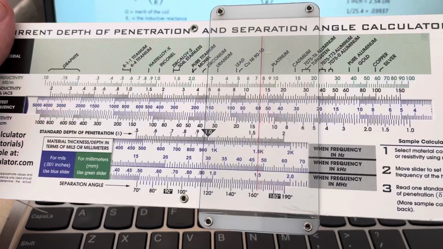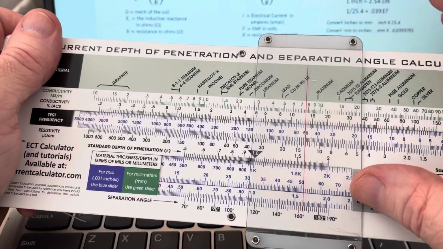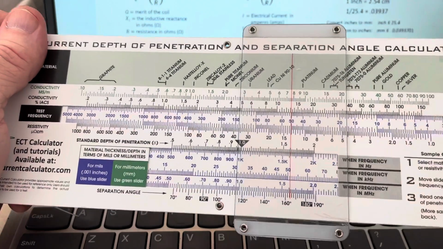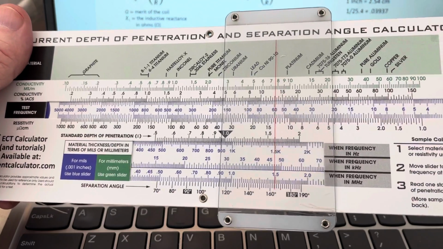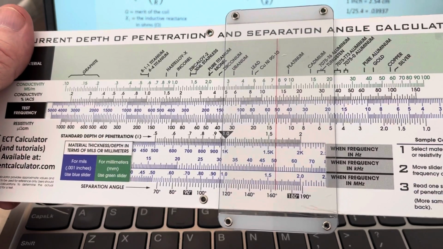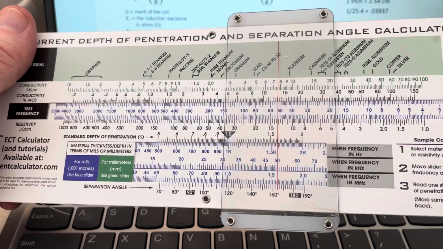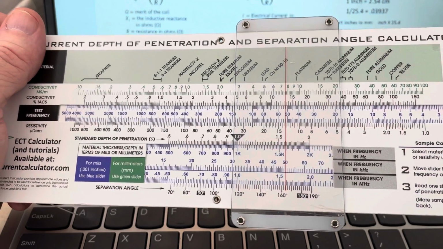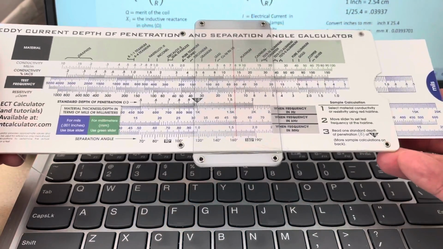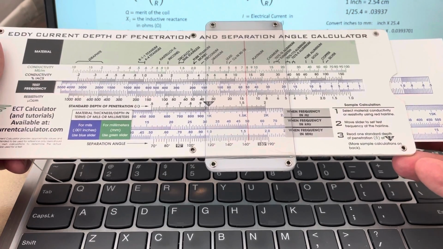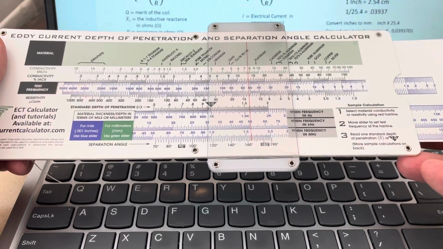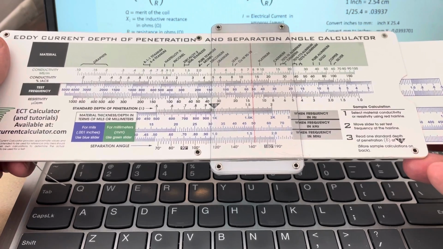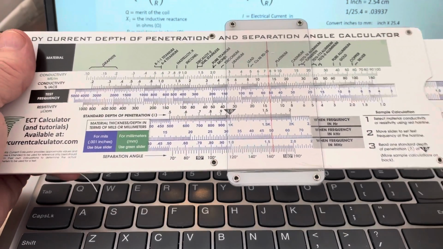And I just use that to line up the wall thickness, which is to the left of my thumb, to 50 mils. So you can see right under the red hairline, 50 mils lined up with 1.6 standard depths of penetration. The card is now set up to determine prime frequency for any of these materials having a wall thickness of 50 mils. All you have to do is move the red hairline to that material.